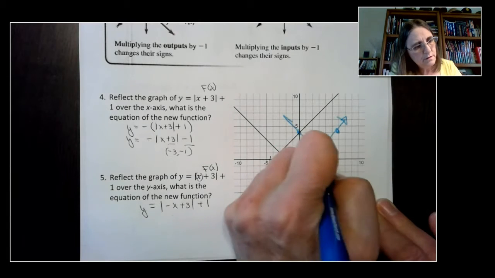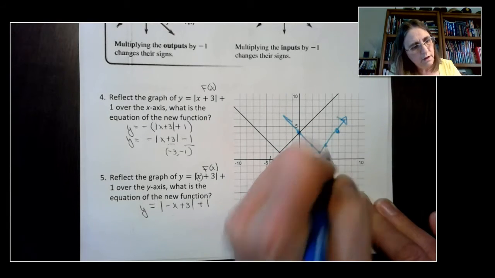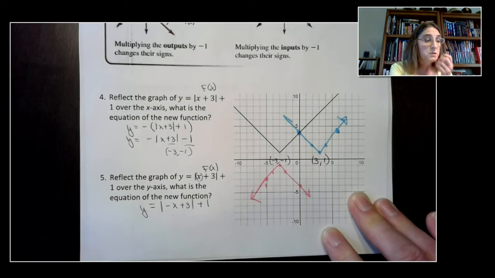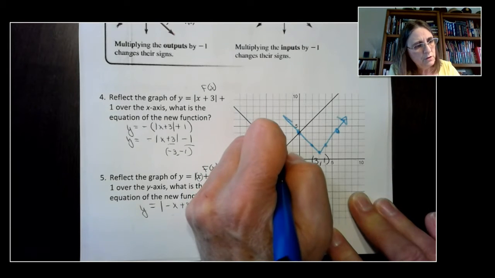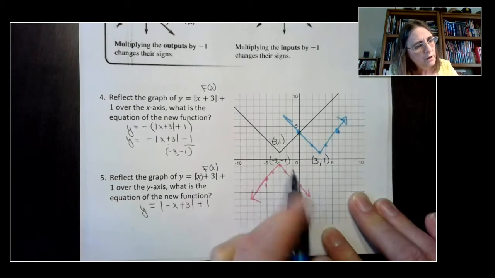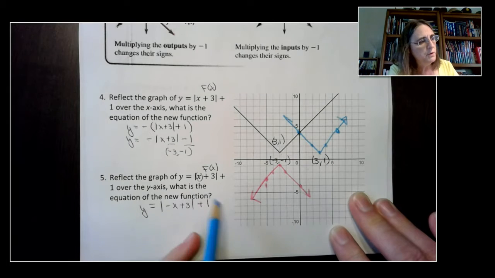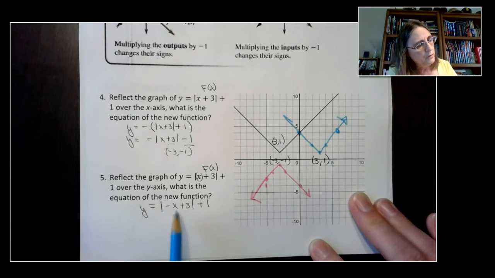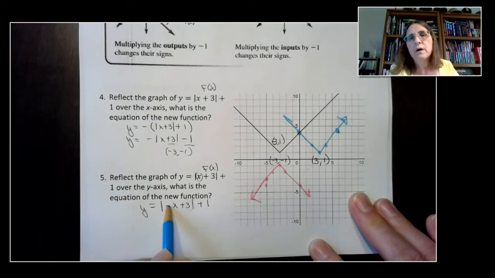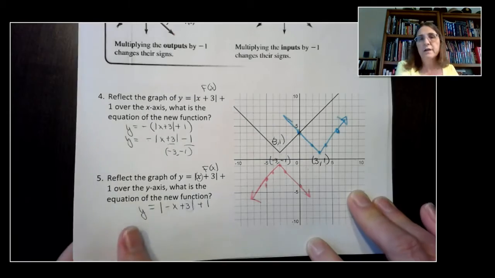Its vertex is now 3, 1. The x-coordinate of the vertex changed. It went to its opposite. In our original, it was at negative 3, 1. And our new one then is at 3, positive 1. So it reversed the x-coordinate of the vertex, because x has been replaced with negative x. So if we look at where our vertex becomes, it's this value here divided by the negative 1. So negative 3. So it changes that.